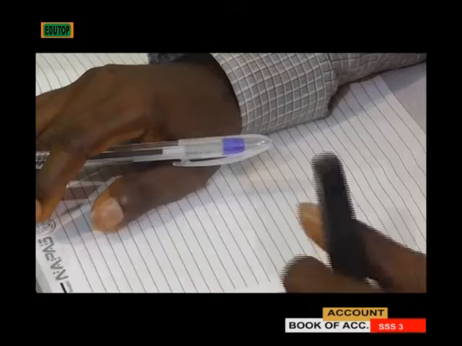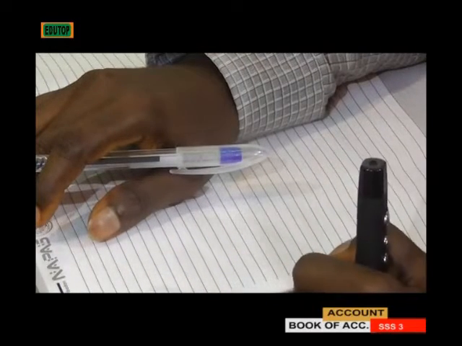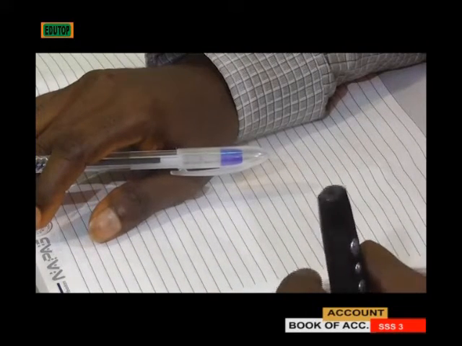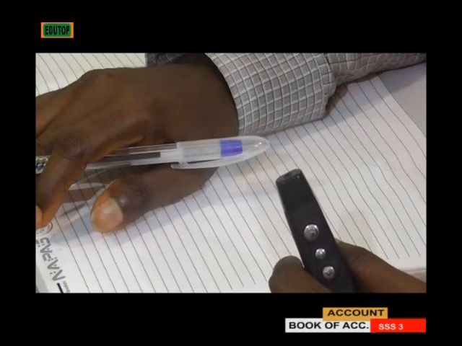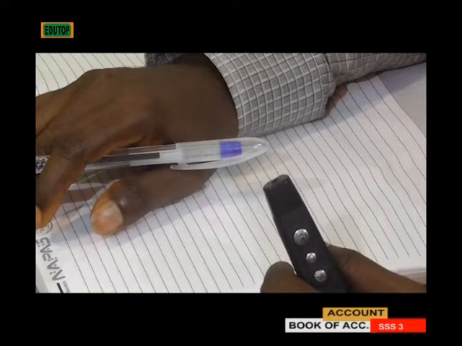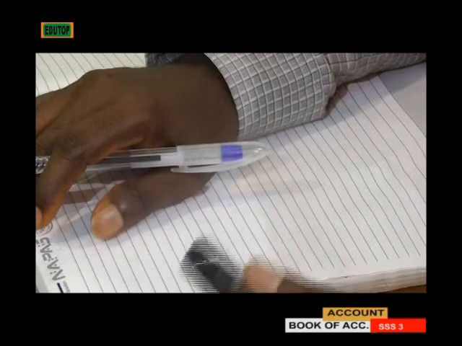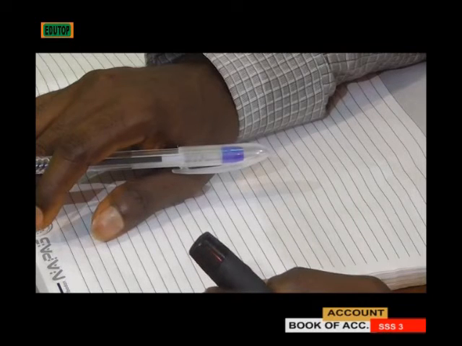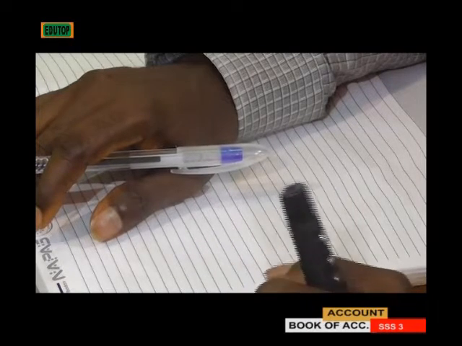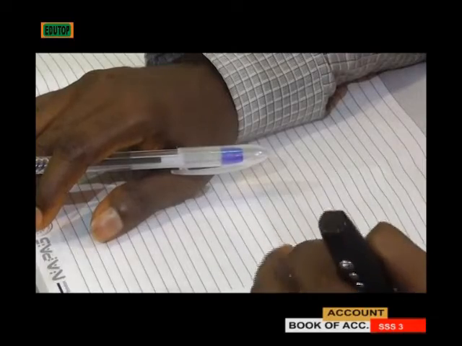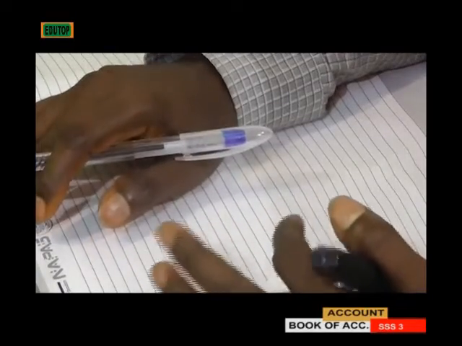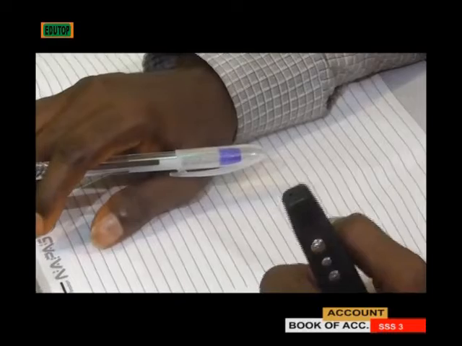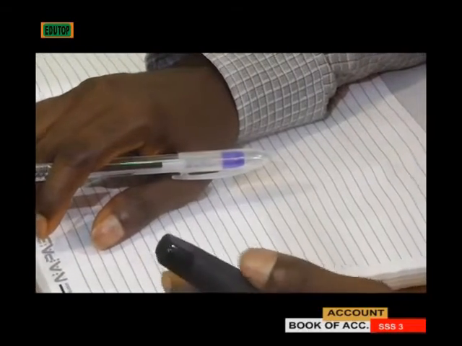We are told to prepare the statement, and don't forget this, we are still told to prepare the receipt and payment account of B local government for the year ended 31st December 1999. It is two things. We prepare the statement of how they allocate it based on population basis and equity basis.